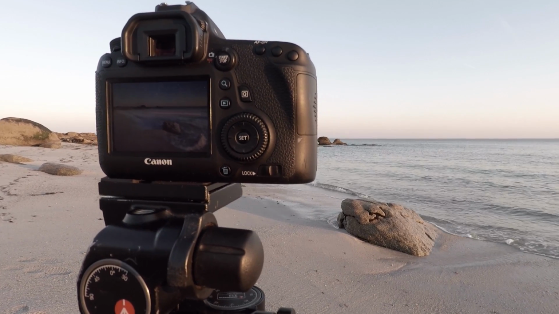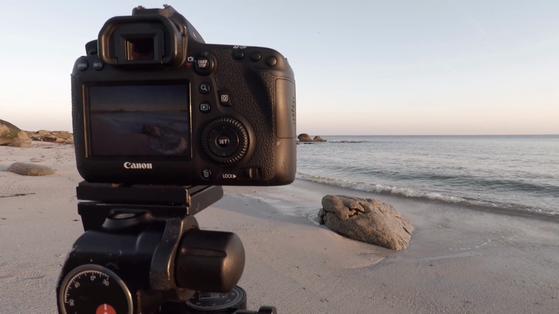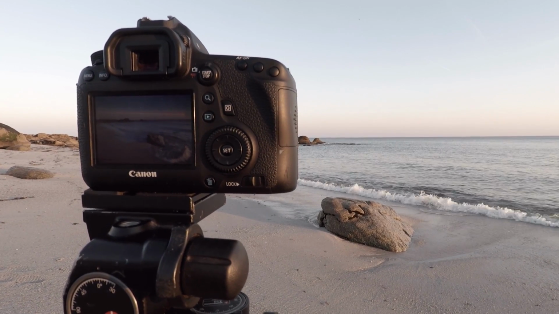So we found this beach earlier on, and as I said, it's not that far from where we're staying, so I just came down here and thought I'd do a little bit of minimalist seascape photography.